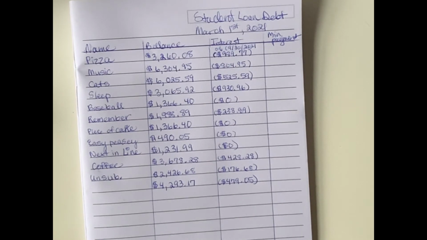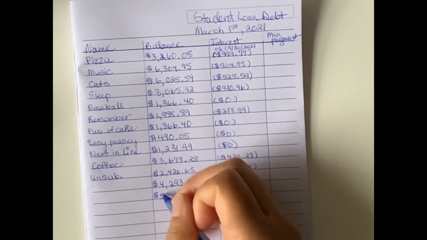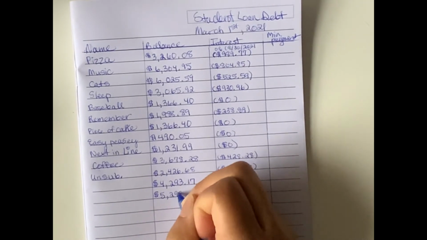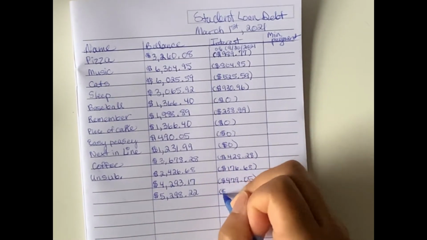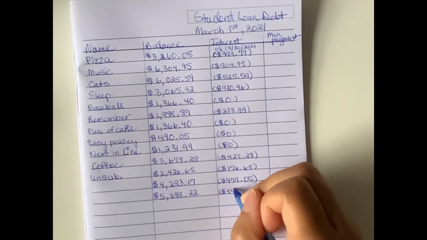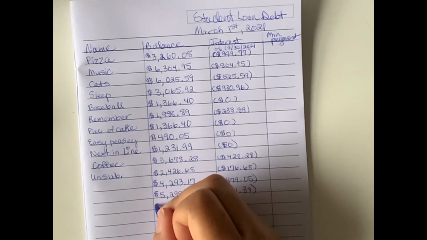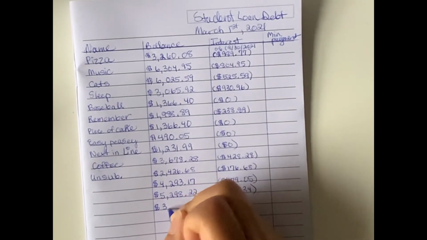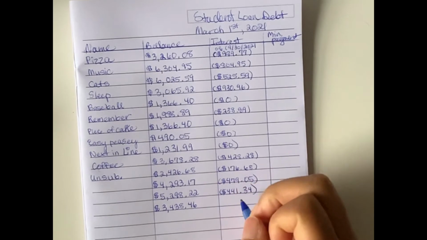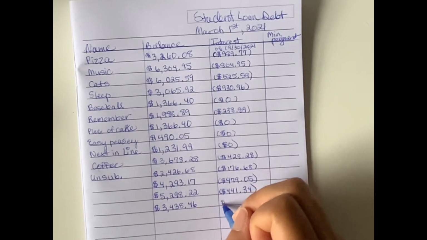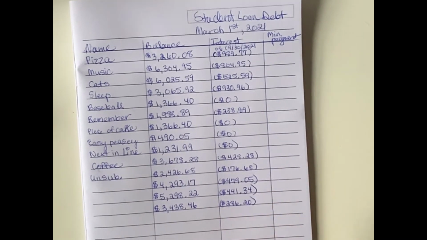I'm gonna write down these other ones so that I can get a clear picture. I'll just do that real quick. Let's see. That's $5,298.22, which includes a total unpaid interest amount of $441.34. This little buddy here is $3,438.46, which includes an unpaid interest amount of a whopping $286.20.